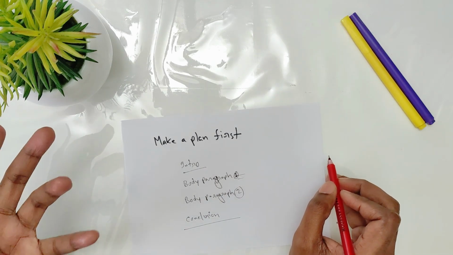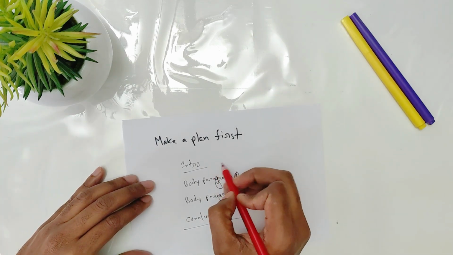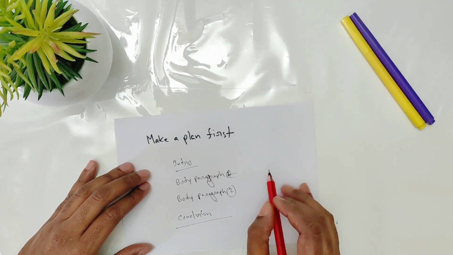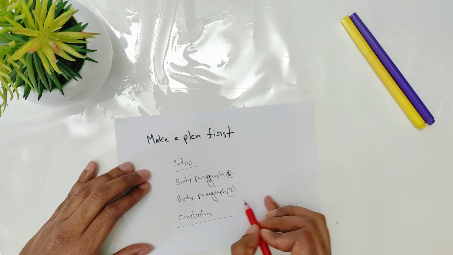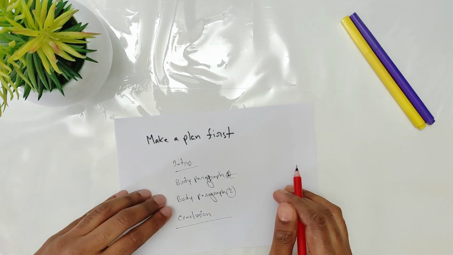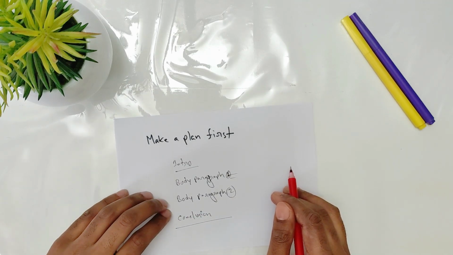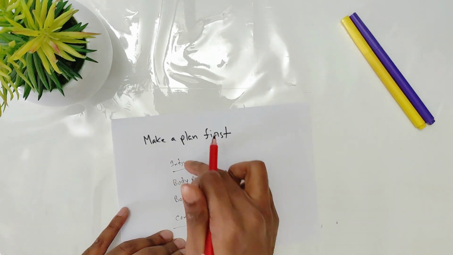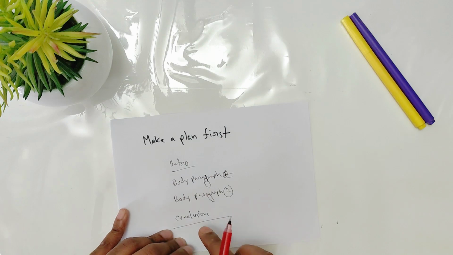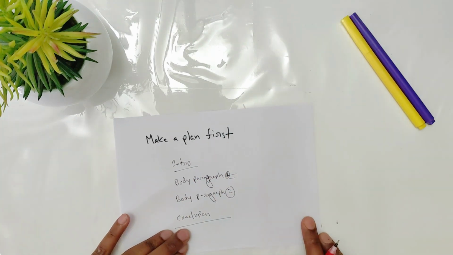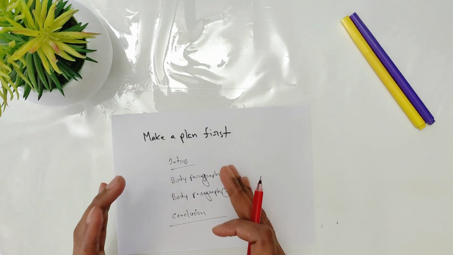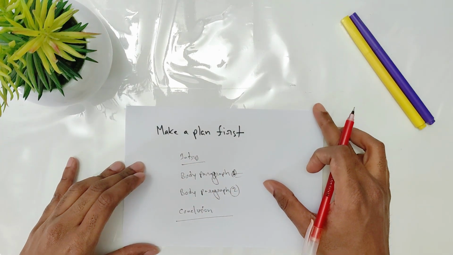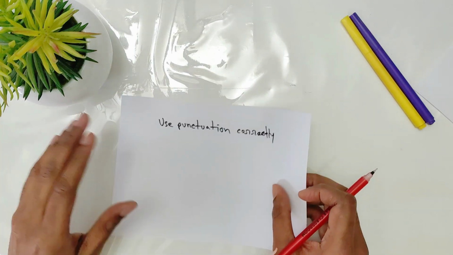You should think about what you are going to write in the intro and what points you will mention in body paragraph 1 and body paragraph 2. And then finally, you should also think about how your conclusion will restate what you already mentioned in the intro and how it will link back to the intro. So you should make an outline like this before you begin to write the essay.